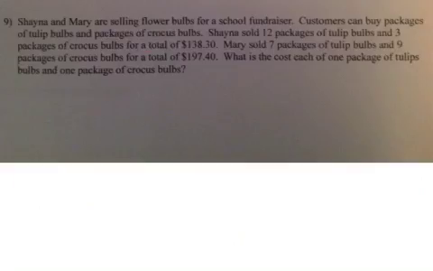Alright, so this is problem 9 from our worksheet. And the thing I want you to understand is we're going to read this problem together, and then we're just going to make 2 equations, right? So here we go. Shayna and Mary are selling flower bulbs for a school fundraiser. Customers can buy packages of tulip bulbs and these crocus bulbs. And Shayna bought 12 tulips, didn't she? She bought 12 tulips there.